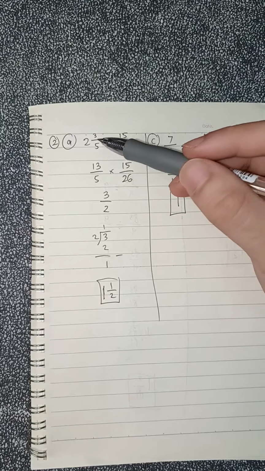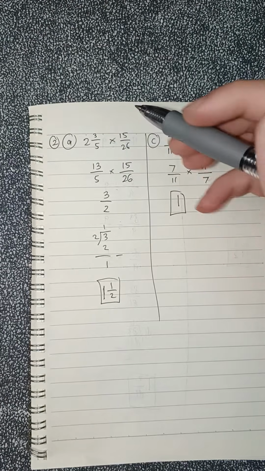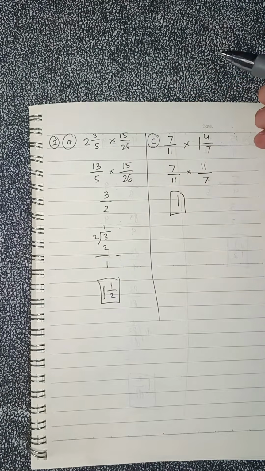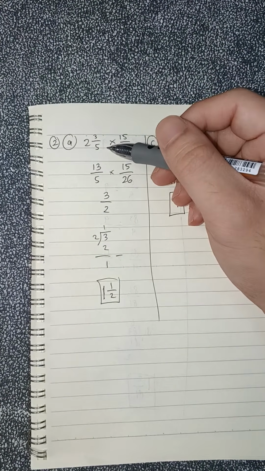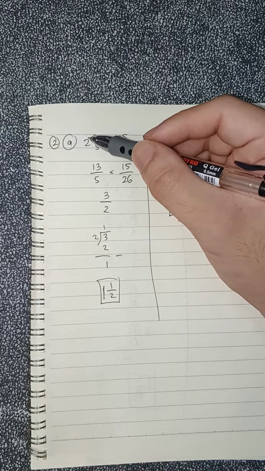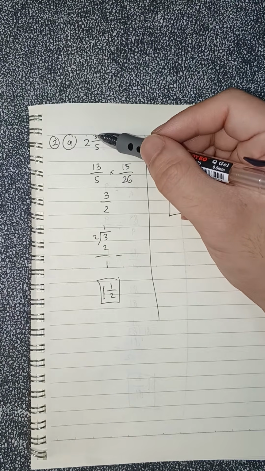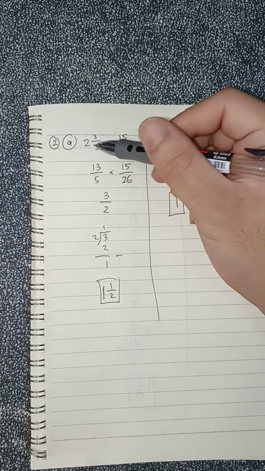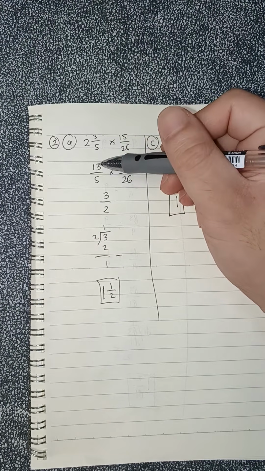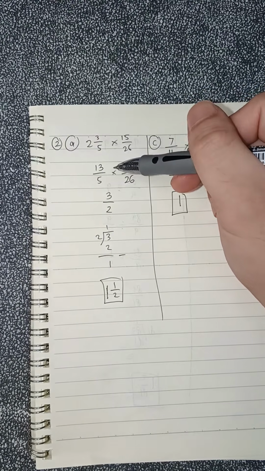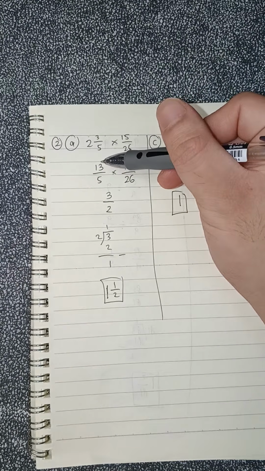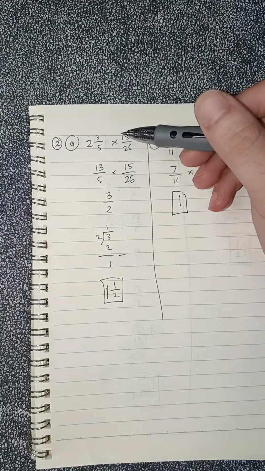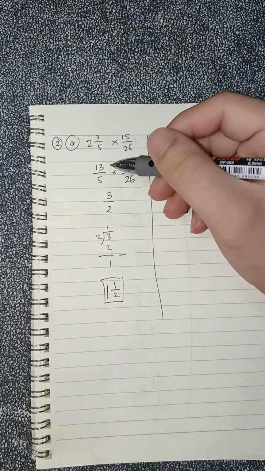Alright, so this time, still mixed number and fraction, but this time it's multiplication. So in multiplication, it's even easier. Always immediately change the mixed number into the improper fraction. 2 times 5, 10, plus 3, 13. Always do that. Now, the difference in multiplication is just top times top, bottom times bottom. As easy as that. And then you simplify it. Done.